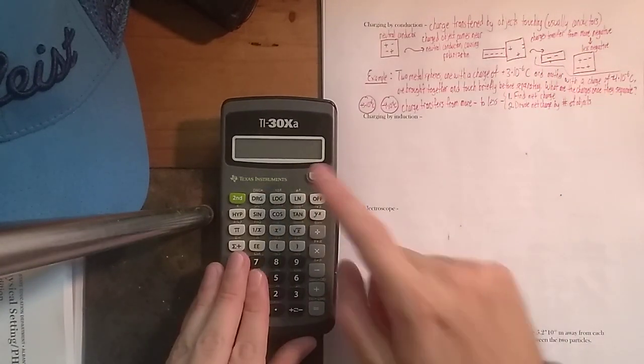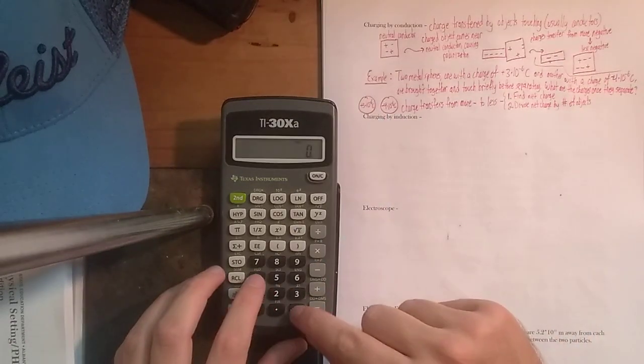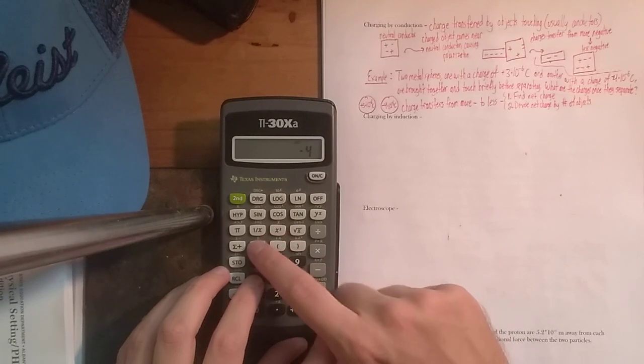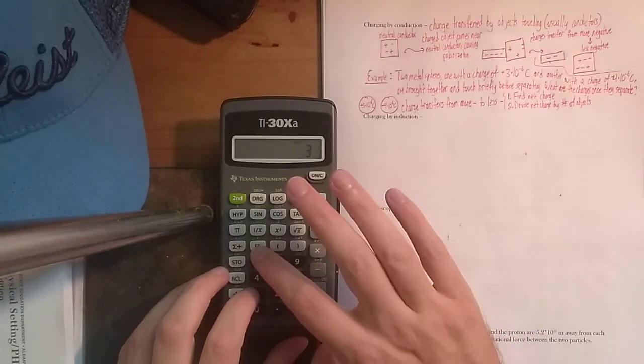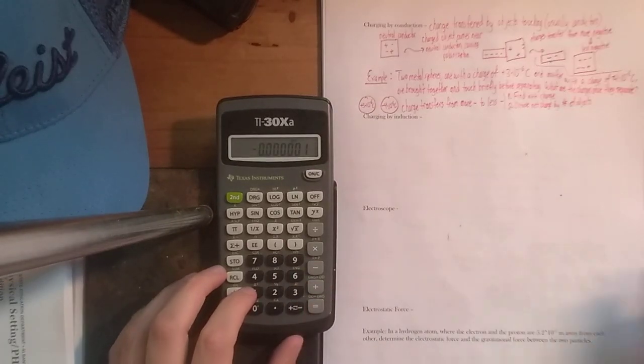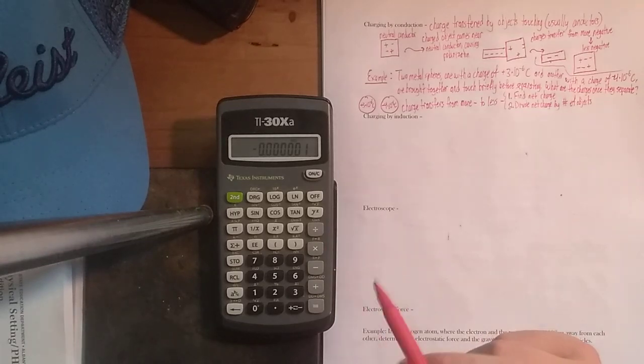So, the net charge, remember we have to take into account the signs. The charge on this sphere is negative 4 times 10 to the negative 6th. We add to that positive 3 times 10 to the negative 6th, and we get negative 1 times 10 to the negative 6 coulombs.